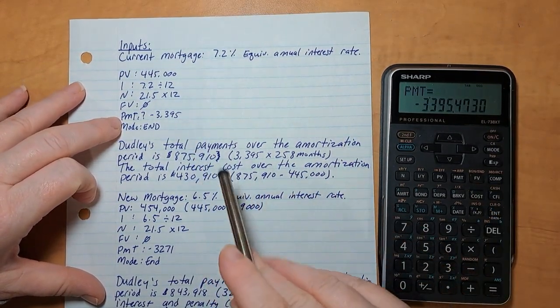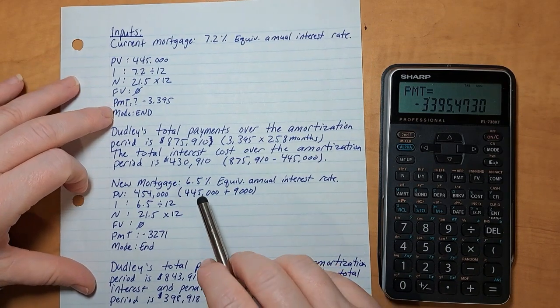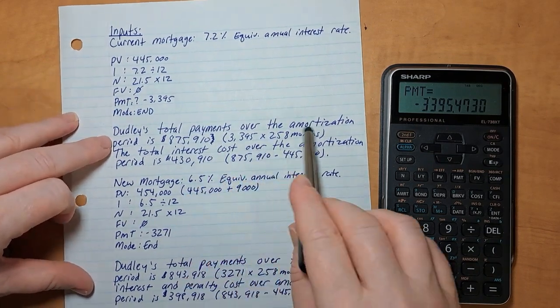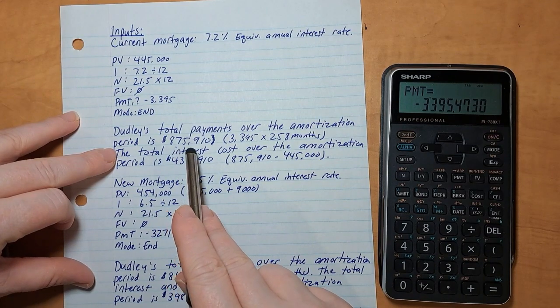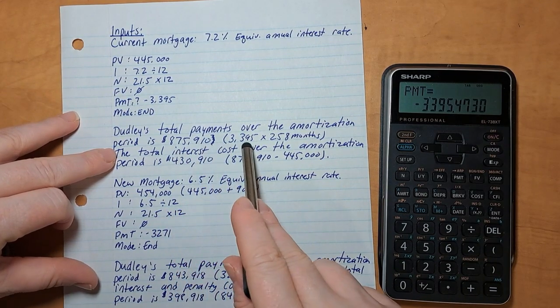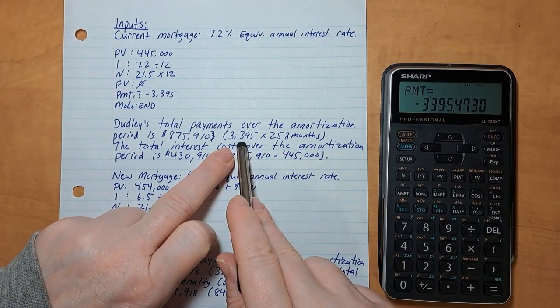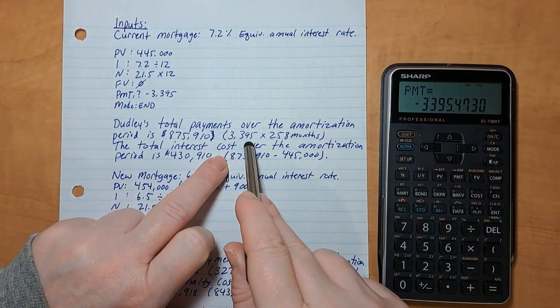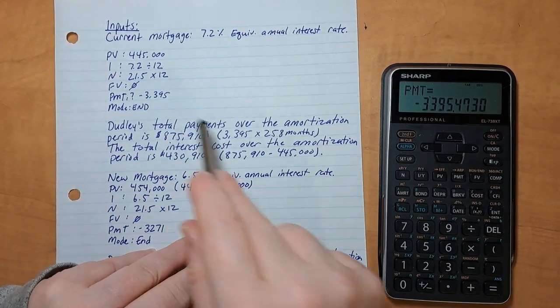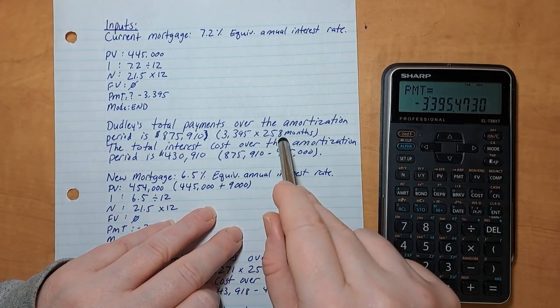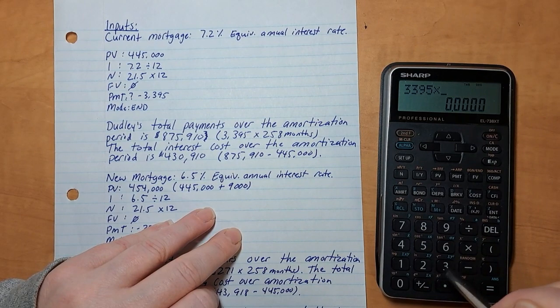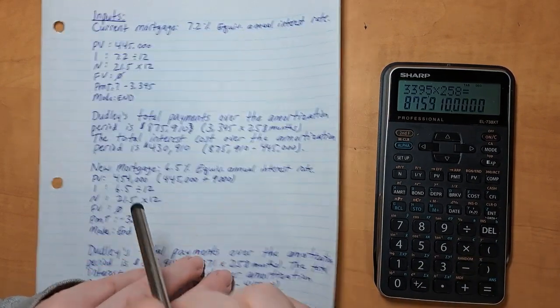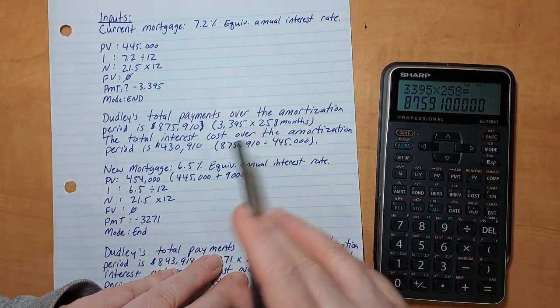So it's $3,395. So Dudley's total payments over the amortization period is going to be $875,910, which is the $3,395 of his monthly payments times the rest of his mortgage, which is 258 months. So 3,395 times 258 equals $875,910.